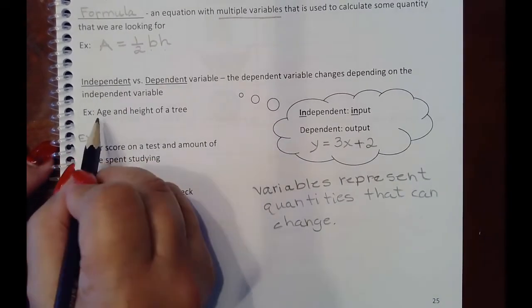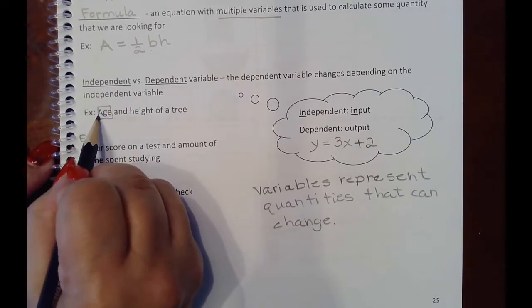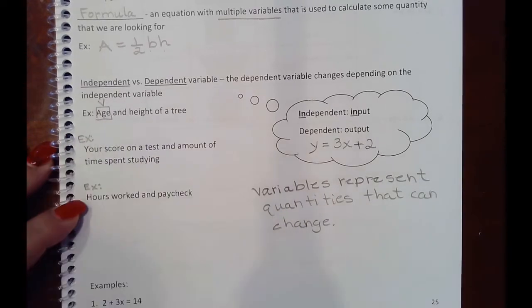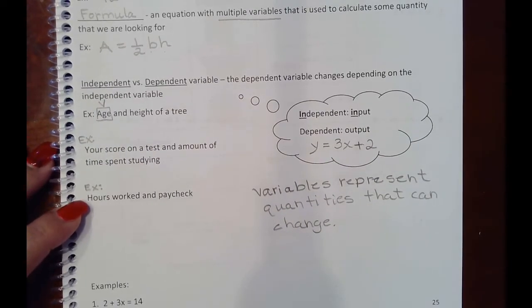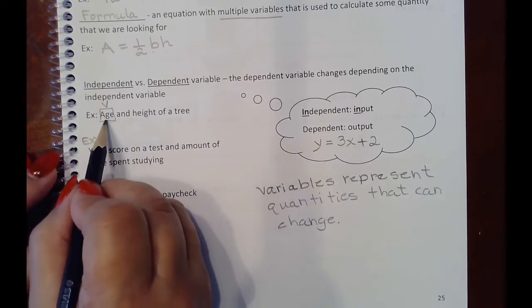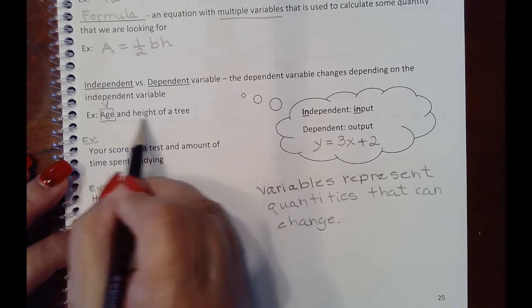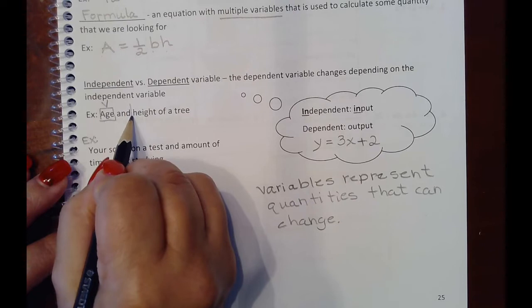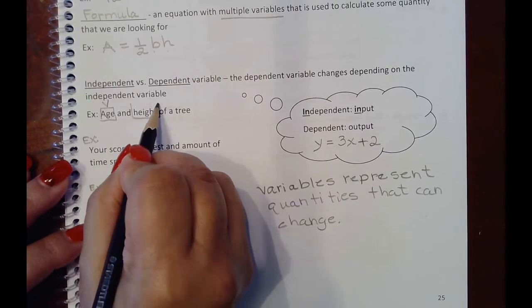So in this particular problem, this is a variable because age can change, as you see in people, in animals, plants, all of those things in nature. We also have height as a variable, because our height changes, at least up to a particular point. We don't continue growing in height our whole life.